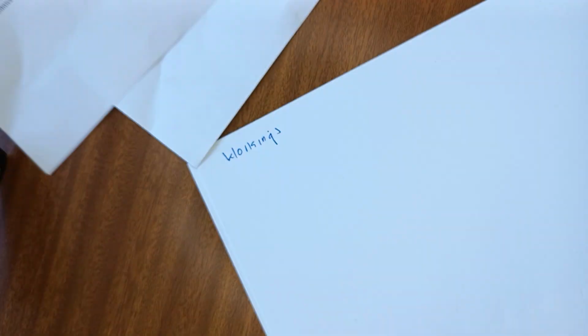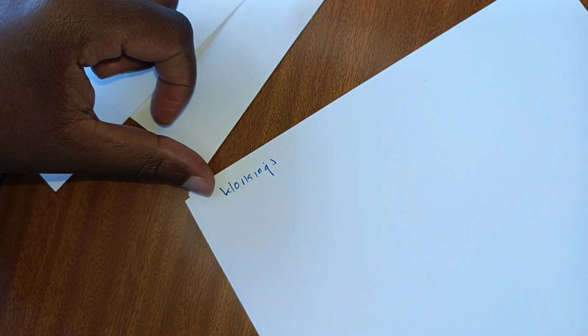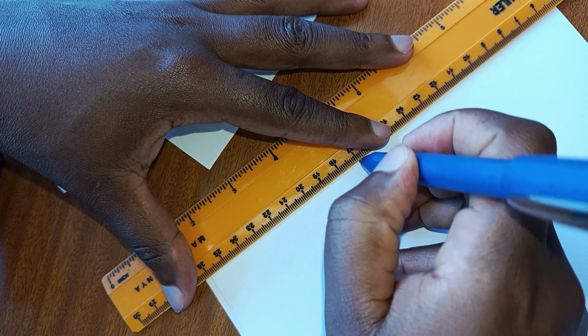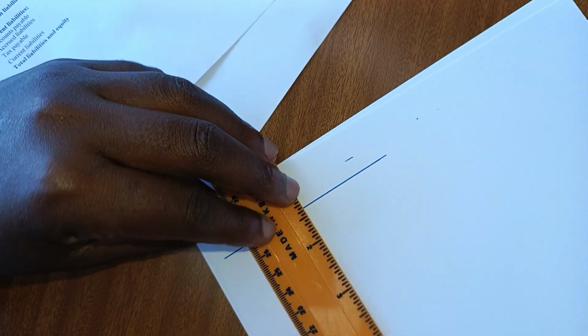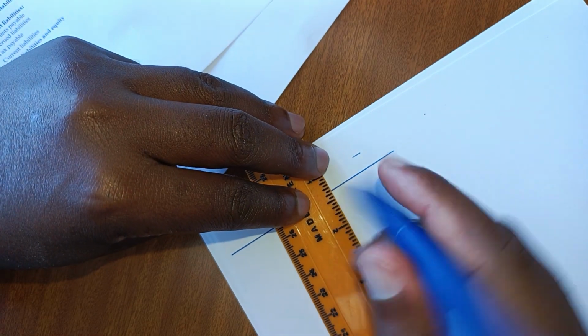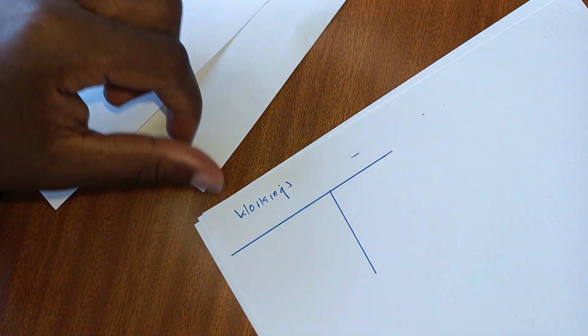So the first working, I'm going to run the PPE account, the property, plant and equipment account, to see the cash that moved in the PPE account, the cash that was spent and the cash probably that came out.